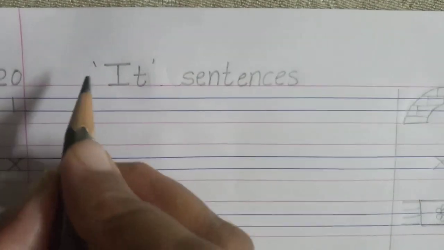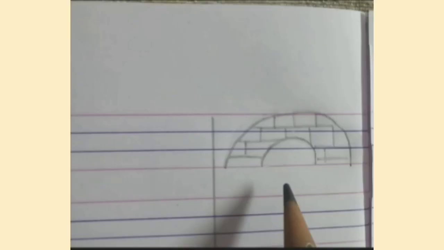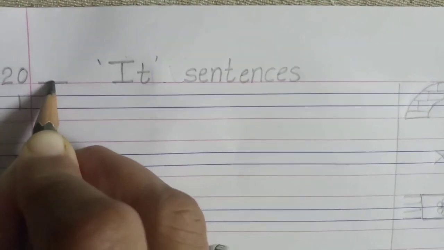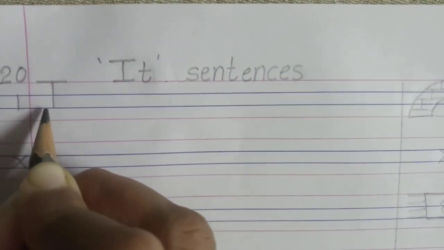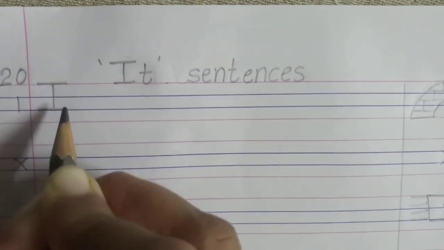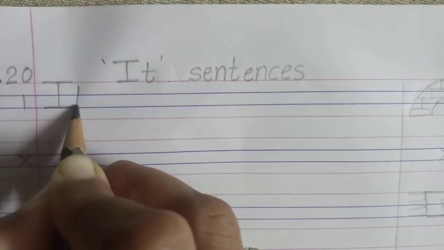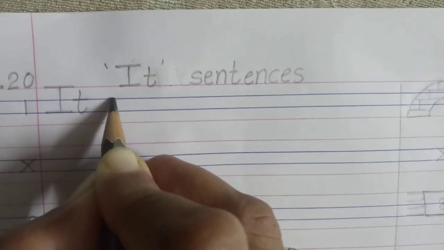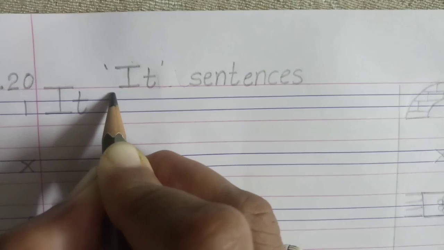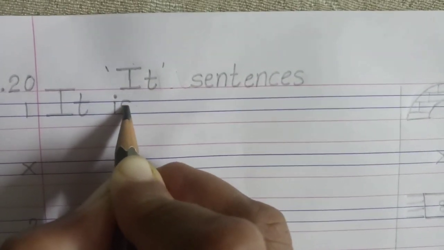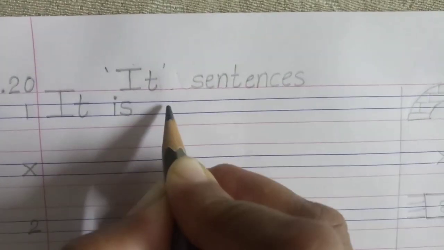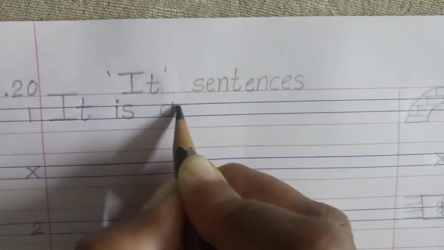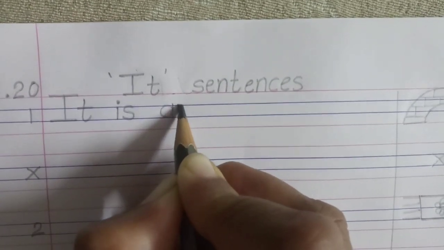The first image is of an igloo. So the sentence would be: I capital, small t, one finger space, I-S, is. And now igloo starts with I, so we will be writing A-N, an igloo.